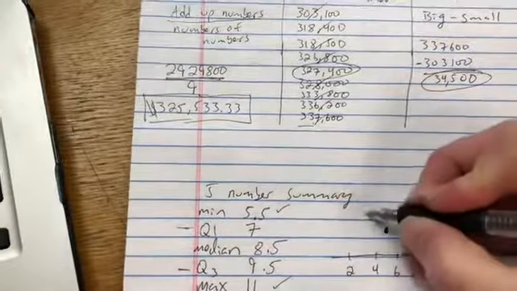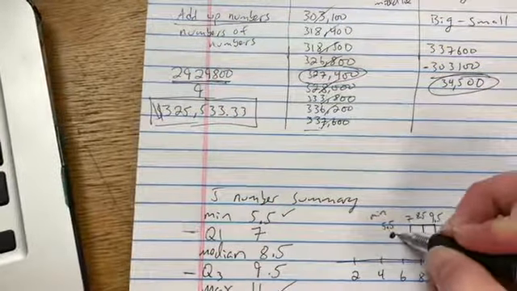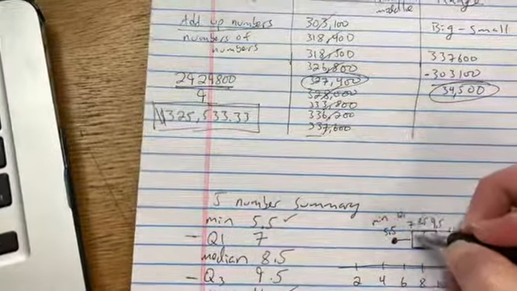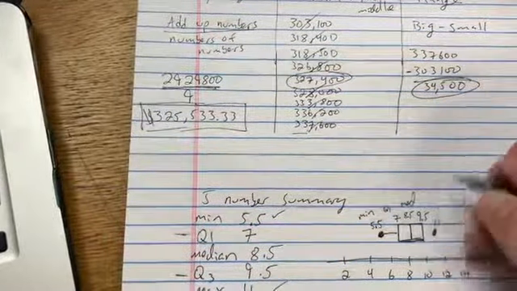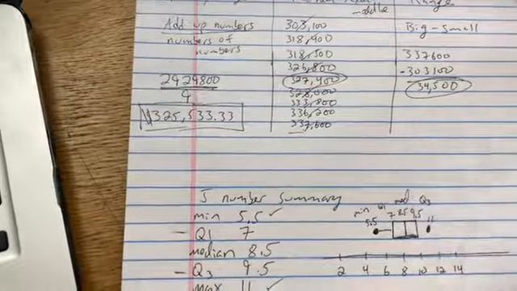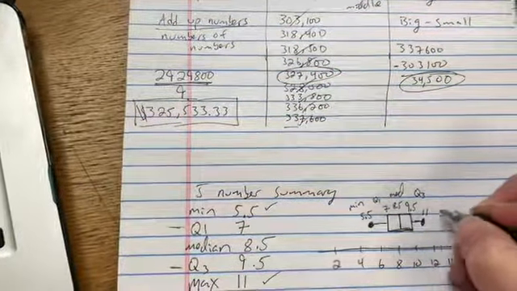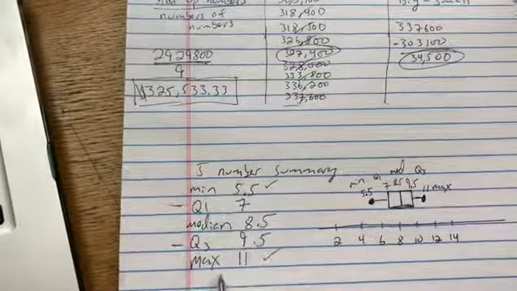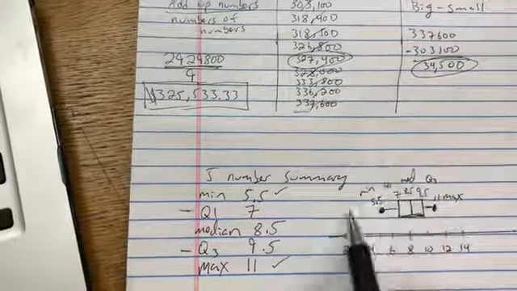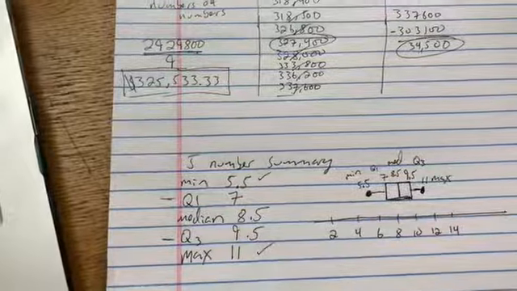8.5. So we should see the minimum connected. Q1 is the start of your box. The median is just a line in the middle. Q3 is the end of your box, and then connect to your last, which is the maximum. So from your 5-number summary, we can see the box and whisker plot, and it's gonna tell us something about the data.